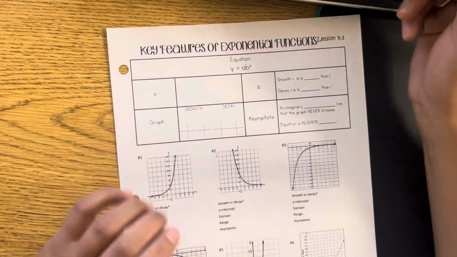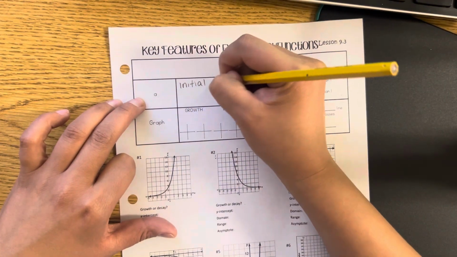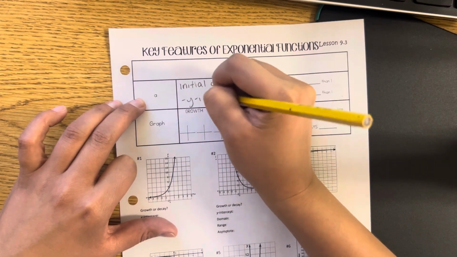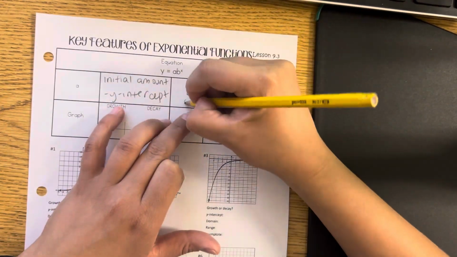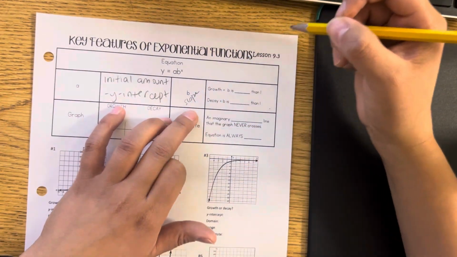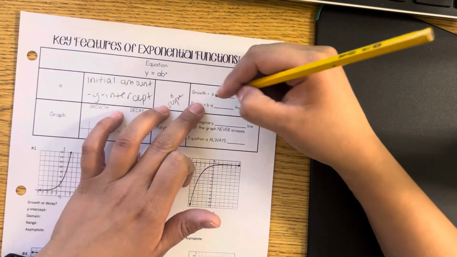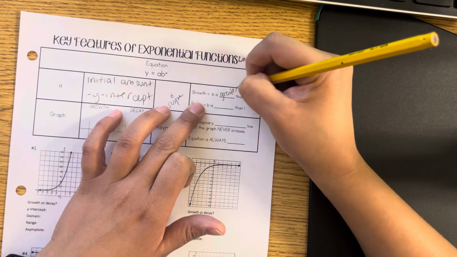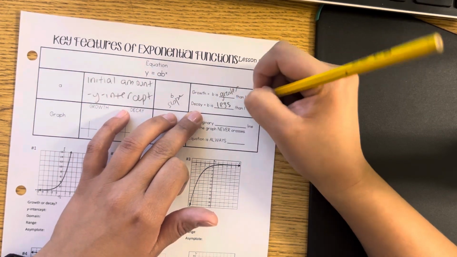A, you should know from the last couple of days, represents that initial amount, but on a graph, it represents the y-intercept. And the b value is a lot like the slope in a way, not necessarily the same, but the b value tells you whether it's growth or decay. If the b value is greater than 1, then it's going to be growth. If b is less than 1, then it's going to be decay.